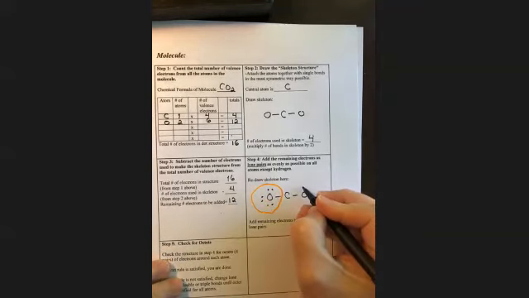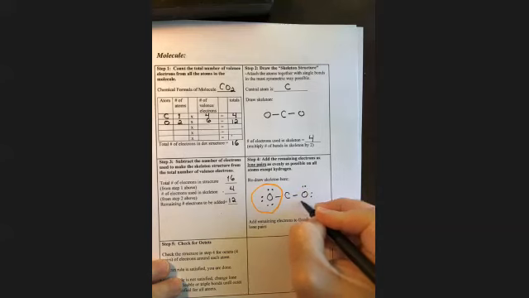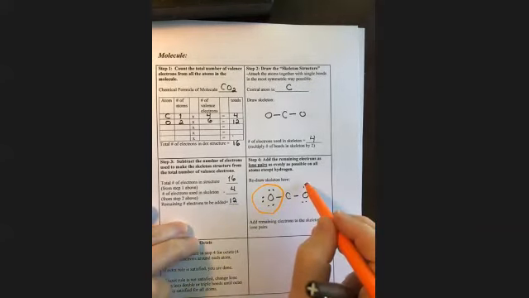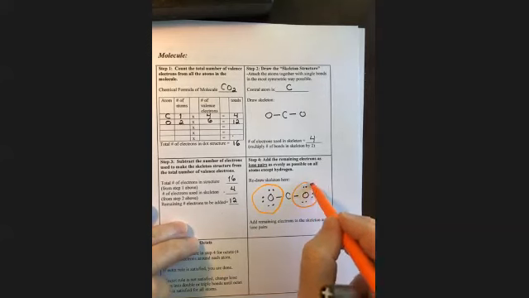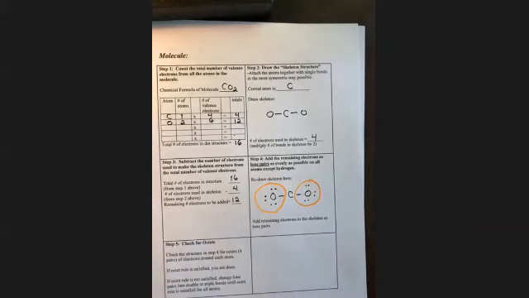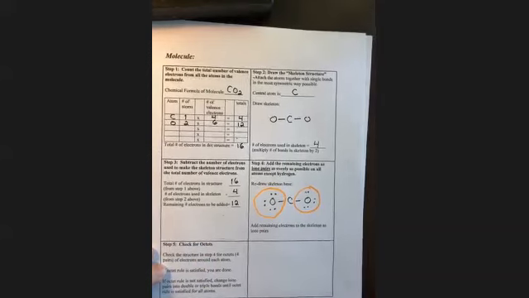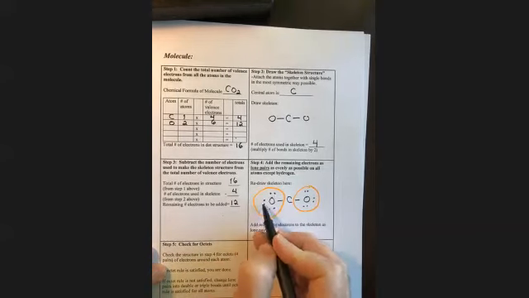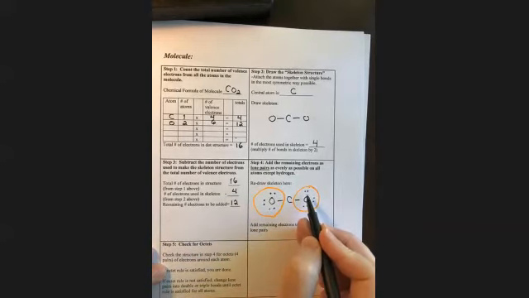Let's go to the oxygen on the right. Notice I'm not going to the carbon, I'm going to the oxygen on the right. Pair, pair, pair. And as you can see, that gives the oxygen on that side an octet again, because you include the ones that it's sharing with the carbon. Now here's the problem. We already added the 12, right? We had 2, 4, 6, 8, 10, 12.